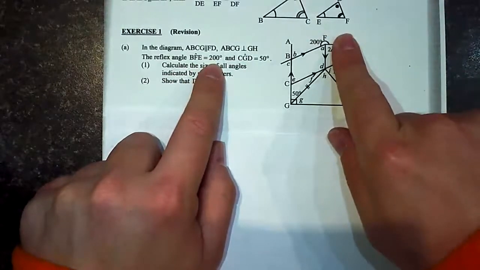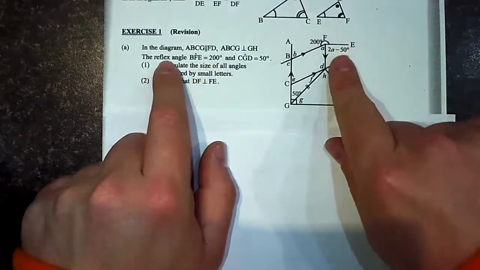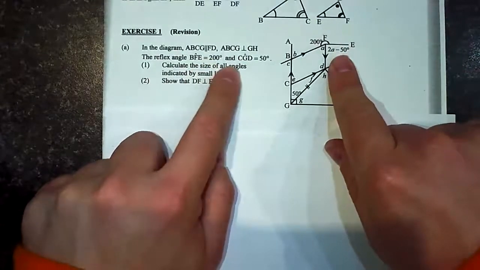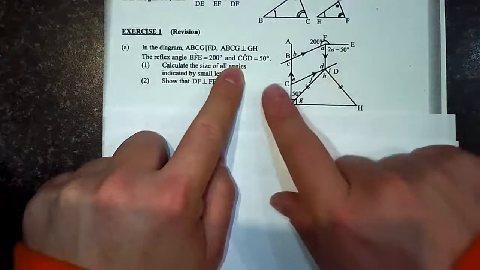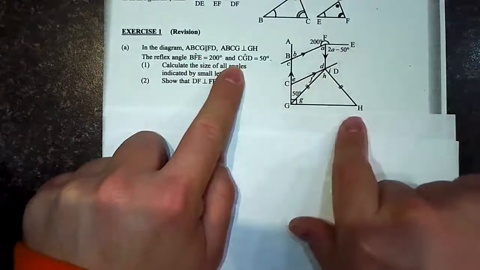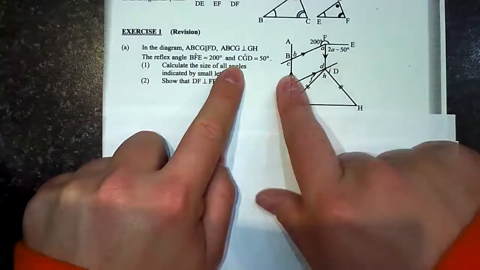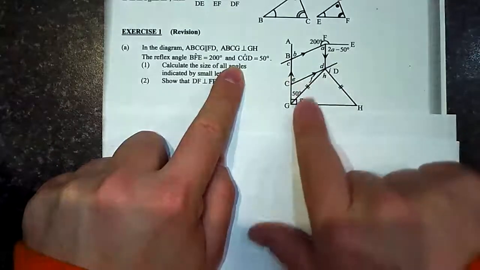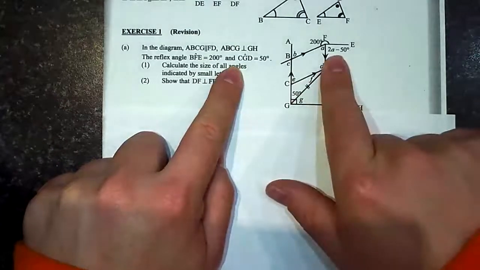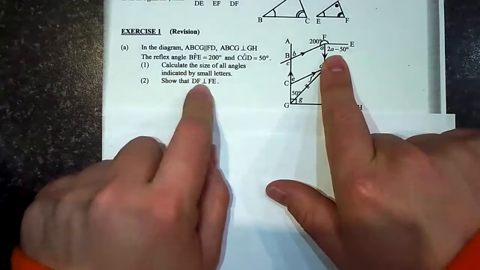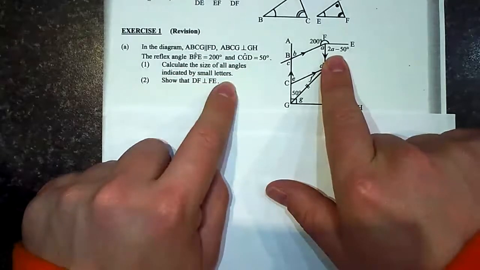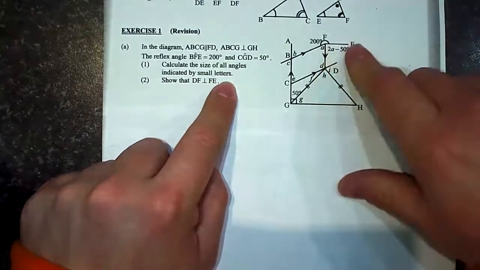Right. Okay, en springende hoek. Reg. Okay, en CGD is 50 grade. So part of that 90 degree angle is 50 degrees. Okay, calculate the size of all angles indicated by small letters. Right, so gaan wegval, alfabeties volgorde.